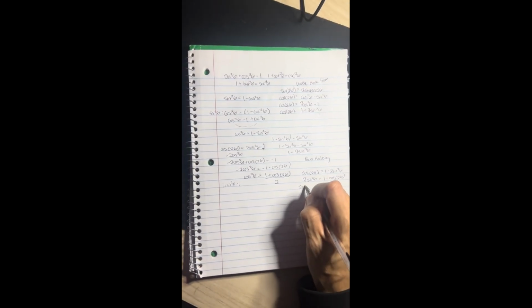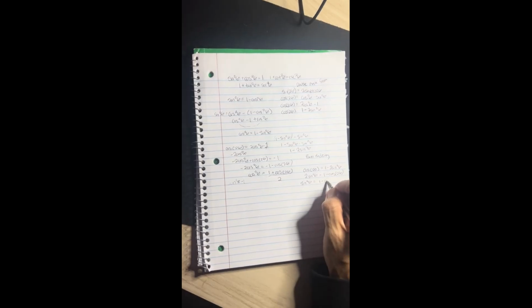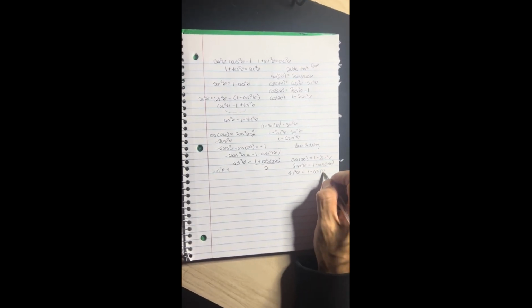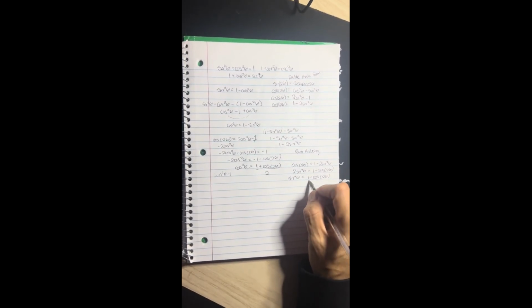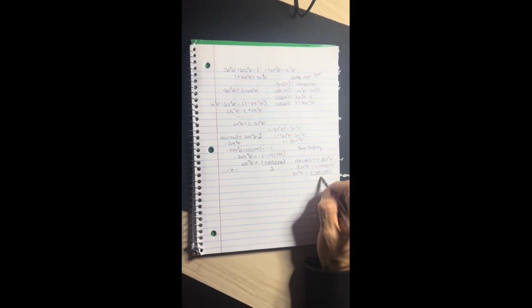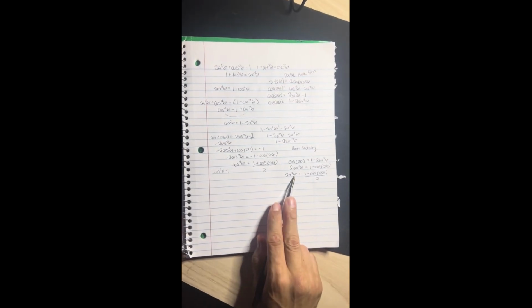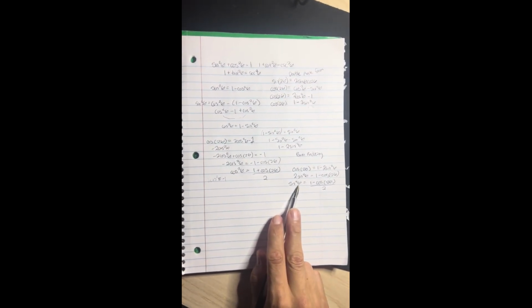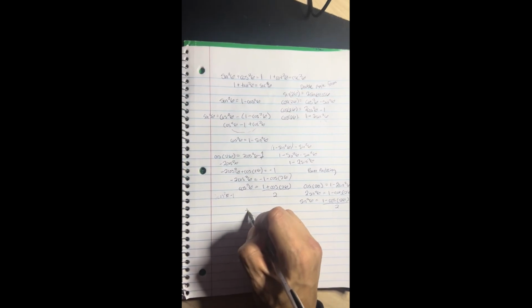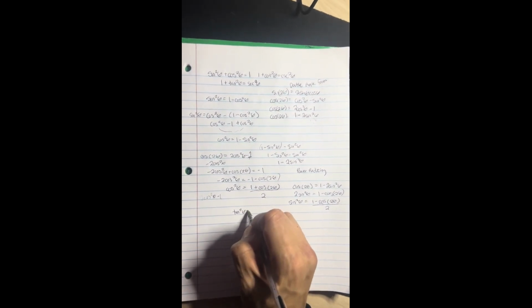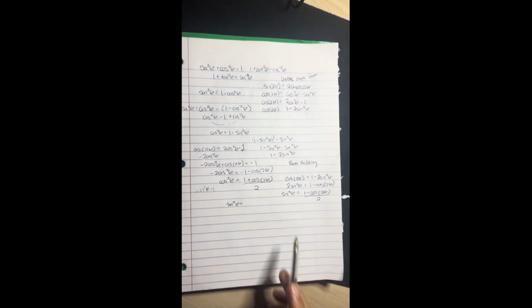So sine squared theta becomes naked. So 1 minus cosine double angle theta divided by 2. Now that is the power reducing formula for sine squared theta. Now, how do we get tangent squared theta? Which is easy, because we just did sine squared theta over cosine.